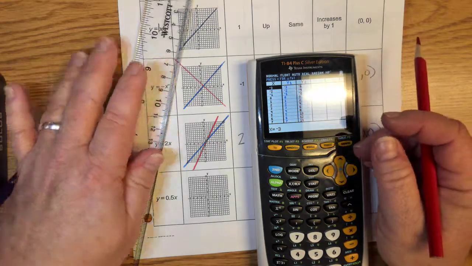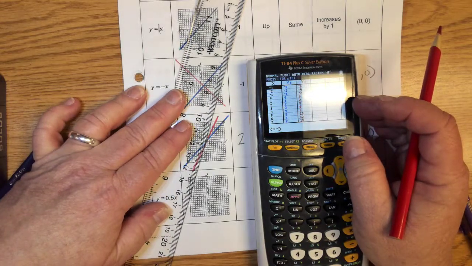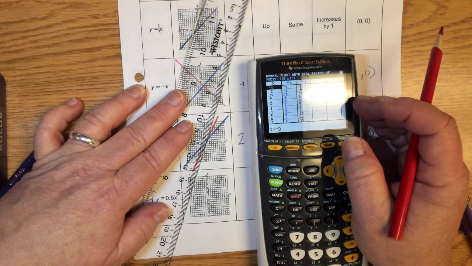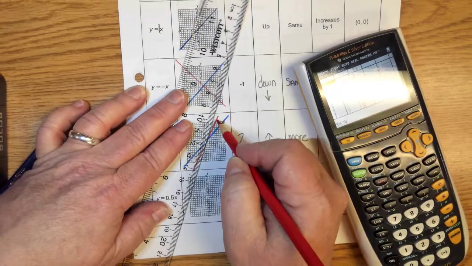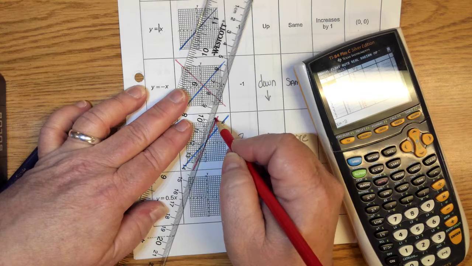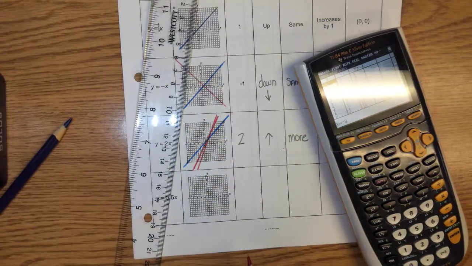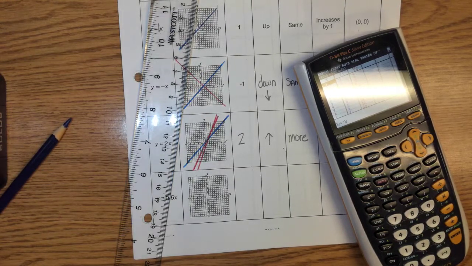So I didn't make it as steep as it needed to be. It actually needed to be more like, let's see, that actually would have been a better choice. But it's close enough. So with these little graphs, sometimes it gets confusing to count.